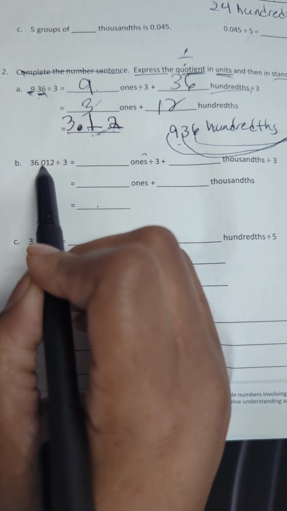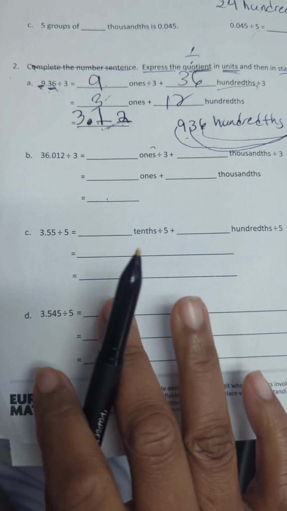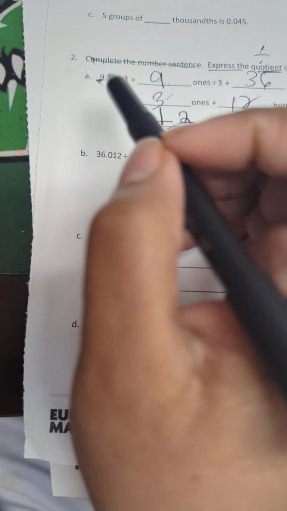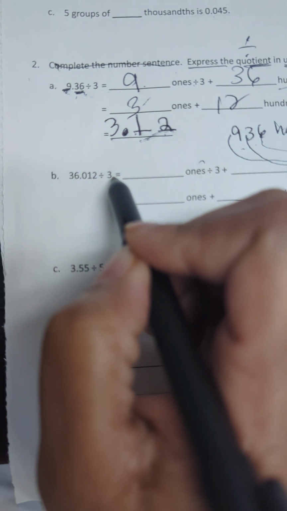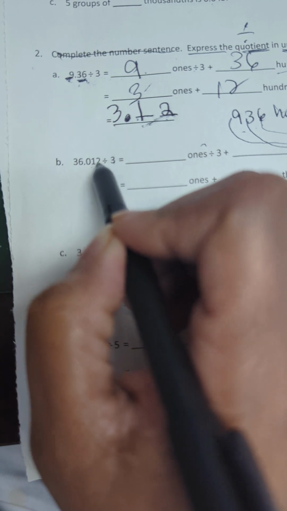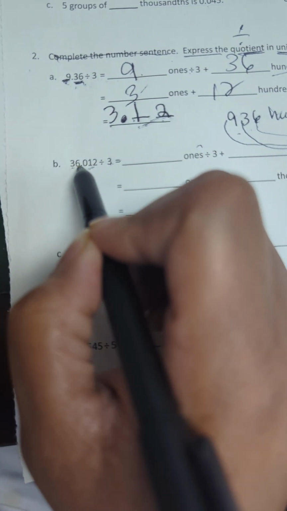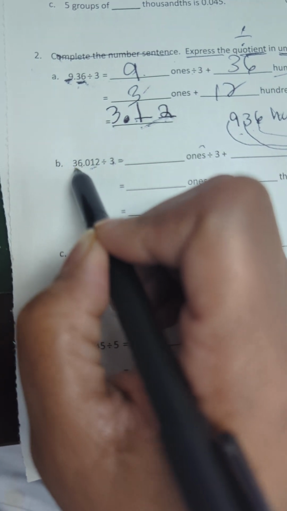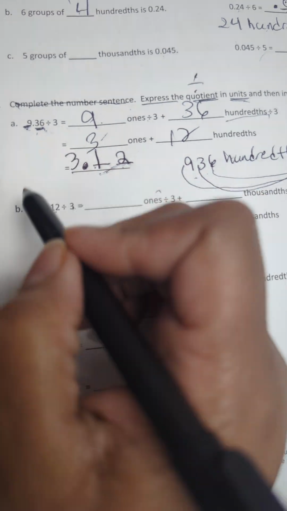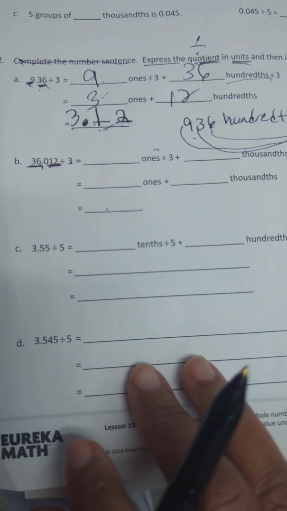So we have 36, and 12 thousandths. We're going to split this one into parts, right? Partial quotients. I know 3 can go into 12 because there's a number times 3 that will equal 12. And I also know that 3 can go into 36, or 3 can go into 6 and 3 can go into 3. So let's split this into 2 parts. We're going to split this part and this part, right?